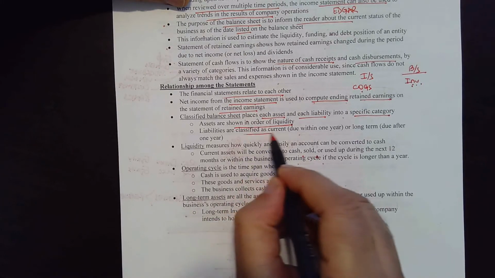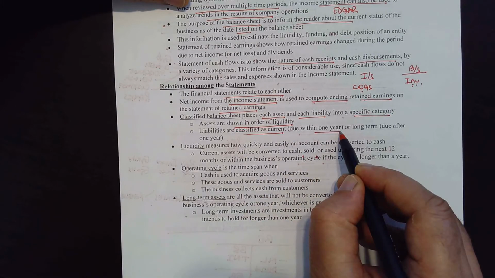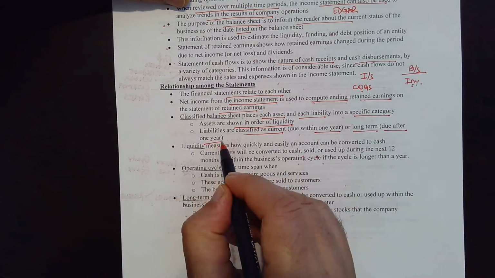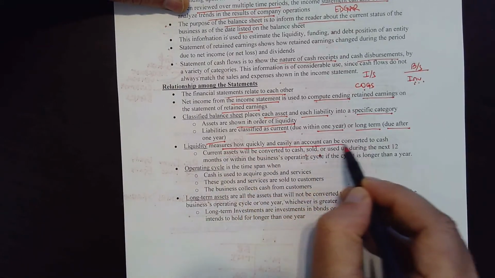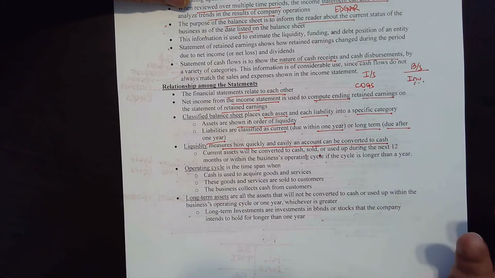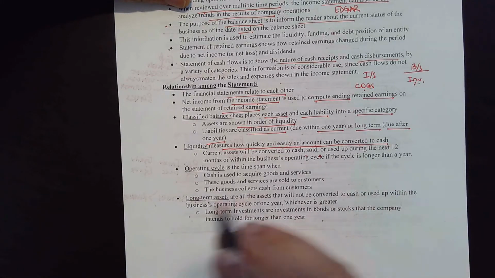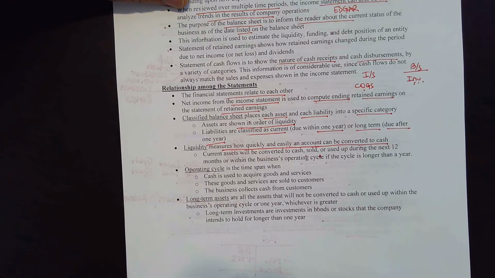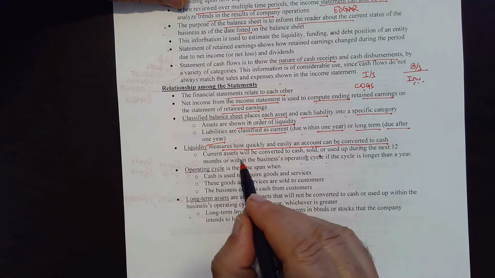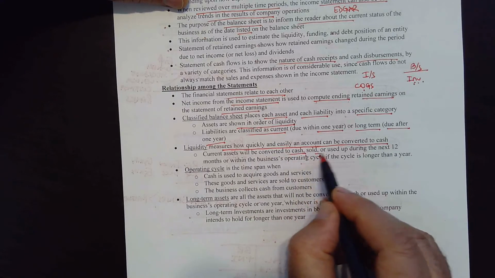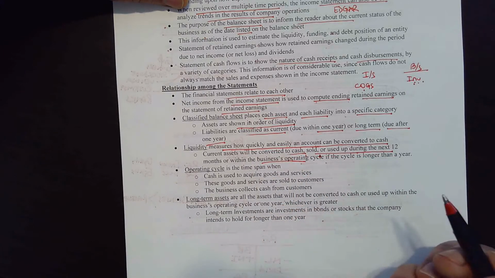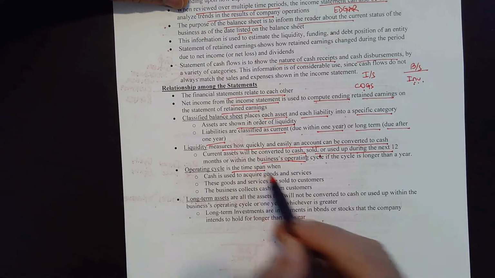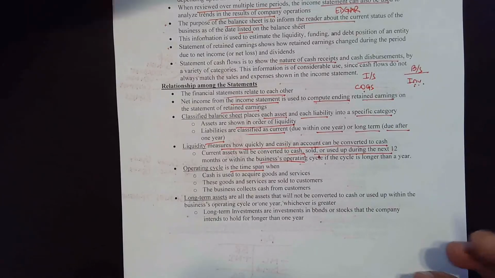Liabilities are classified as current, meaning due within 1 year, or long-term, due after 1 year. Liquidity measures how quickly and easily an account can be converted into cash. As you know, cash is cash, and accounts receivable can be converted into cash, but not as quickly, and inventory takes even longer. Current assets will be converted to cash, sold, or used up during the next 12 months or within the business operating cycle. Operating cycle is the time spent, such as a year, a 12 month period.